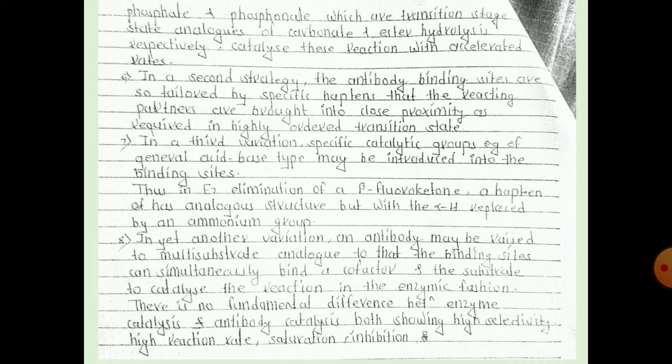Thus, in situ elimination of a beta-fluoroketone uses a hapten of analogous structure, but with the alpha H replaced by an ammonium group. And yet another variation is that antibodies may be raised against multi-substrate analogues. The binding site can simultaneously bind the cofactor and the substrate to catalyze the reaction, as in enzyme reactions. There is no fundamental difference between enzyme catalysis and antibody catalysis, both showing high selectivity, high reaction rate, and saturation inhibition.